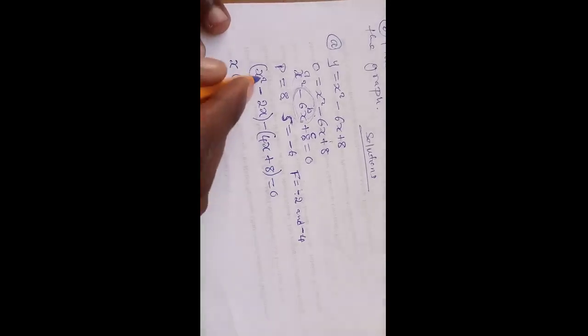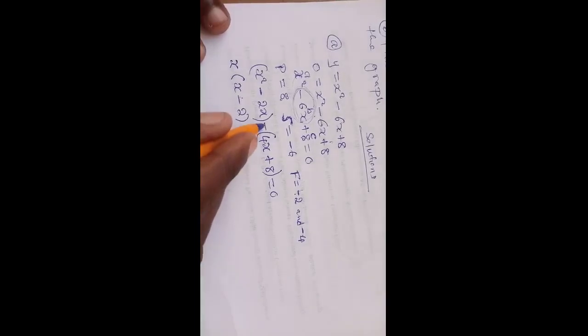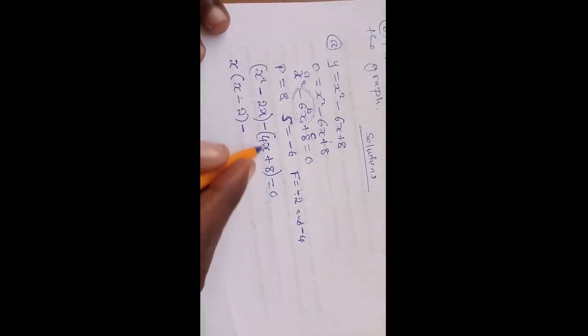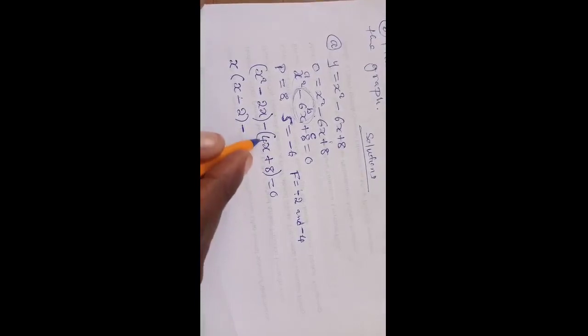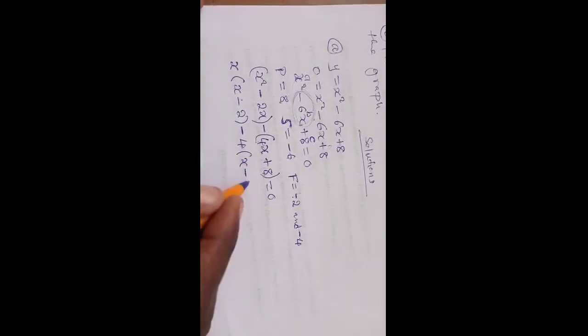So what is common here? The one that is common is x. x into x squared is x. Then x into 2x is 2, like that. Then you write this negative here. Then you get the number that is common, the number that can enter these two numbers without leaving a remainder, and that is 4. 4 into 4 is just 1. 1 times x is just x, like that. So negative into positive is negative. Then 4 into 8 is 2.